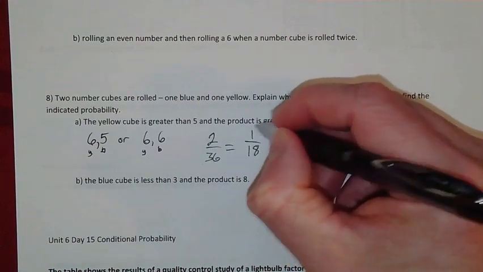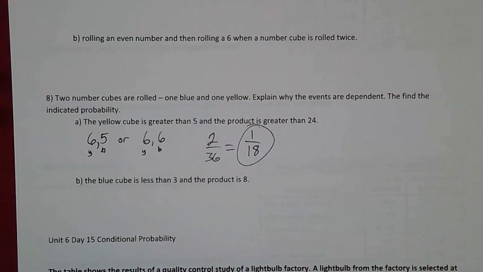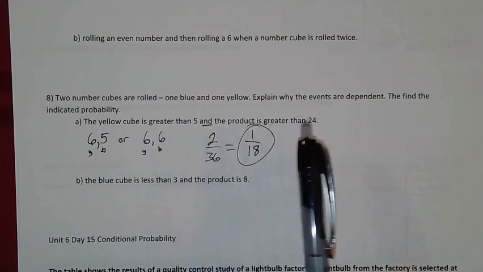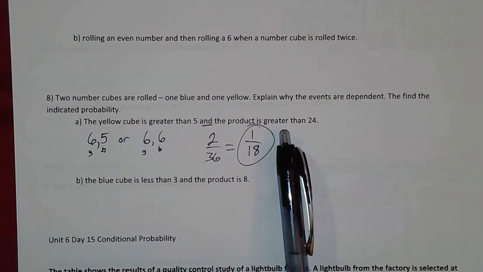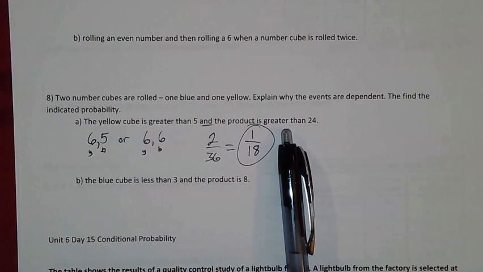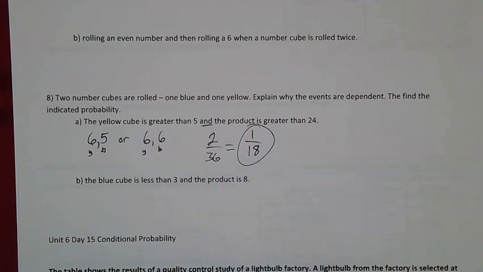And so my probability is 1/18 of having both of these things happen, both a yellow cube greater than 5 and a product greater than 24. This would be 1/6, and this would be, well, let's see, I guess it would be 3/36 because I would have 6 and 5, 6 and 6, or 5 and 6. And the answer I'm getting is not the product of those two. I'm treating those differently.